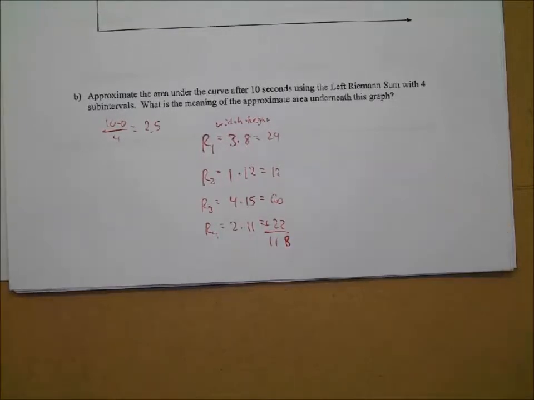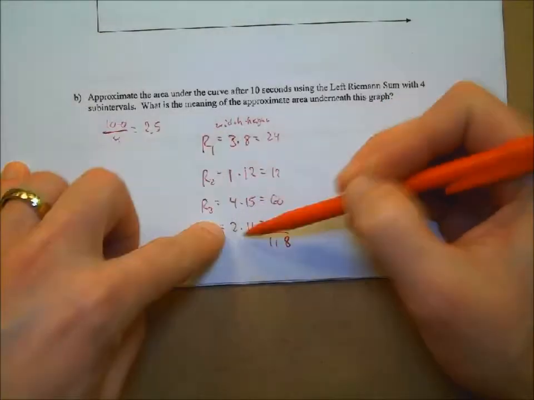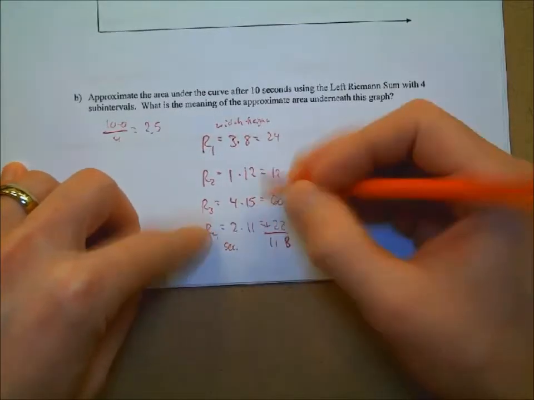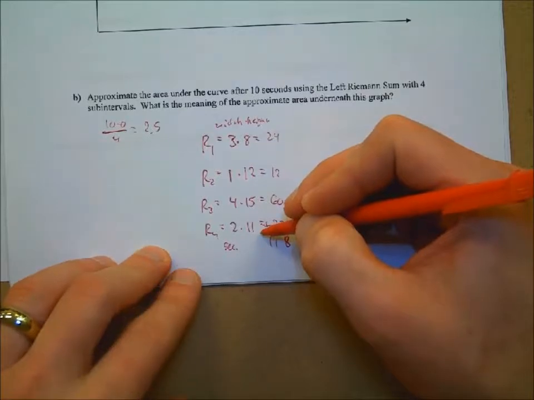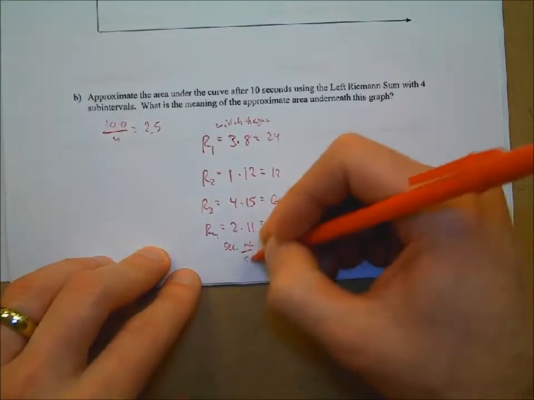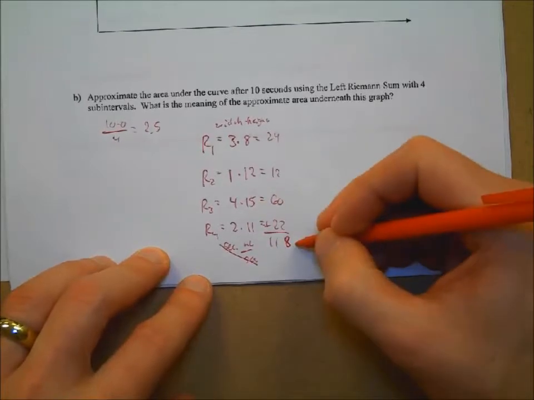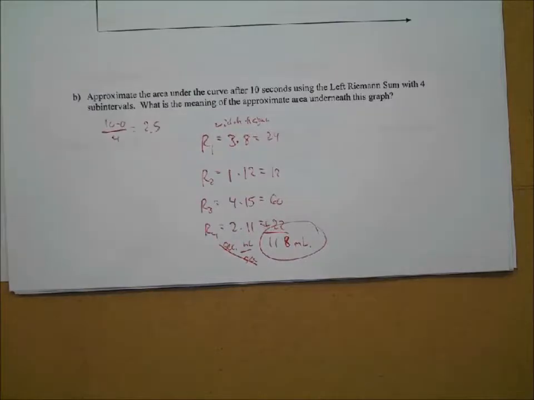Now, what would the units for this 118 be? 118 what? Well, it's in a context, right? The 3, the 1, the 4, and the 2, what were those units? Seconds, right? Time, so seconds in this case. And then the 8, the 12, the 15, and 11, those were what? Milliliters per second. So what happens to the seconds? They cancel, and we're left with 118 what?